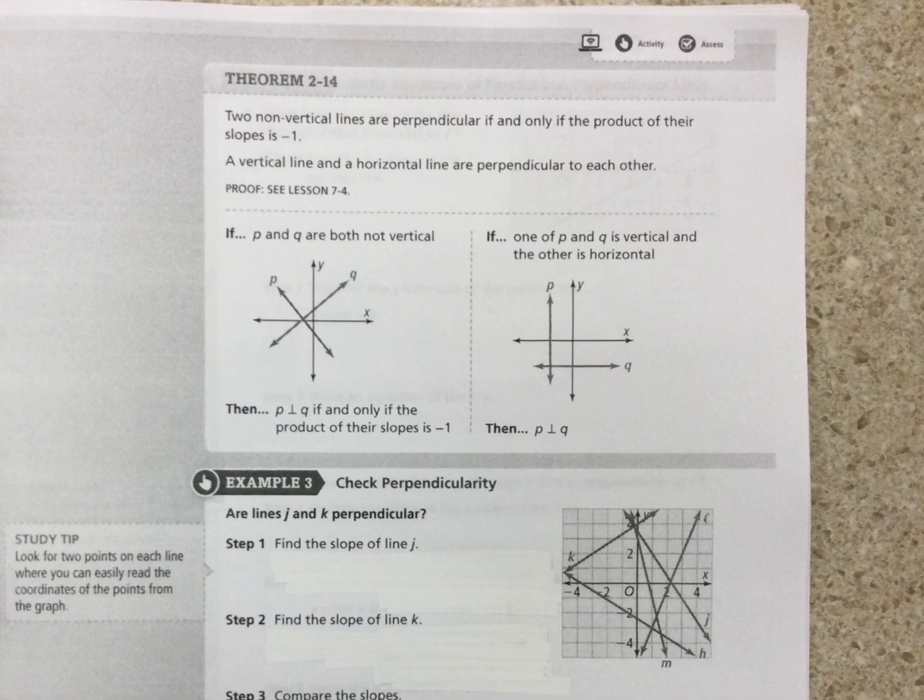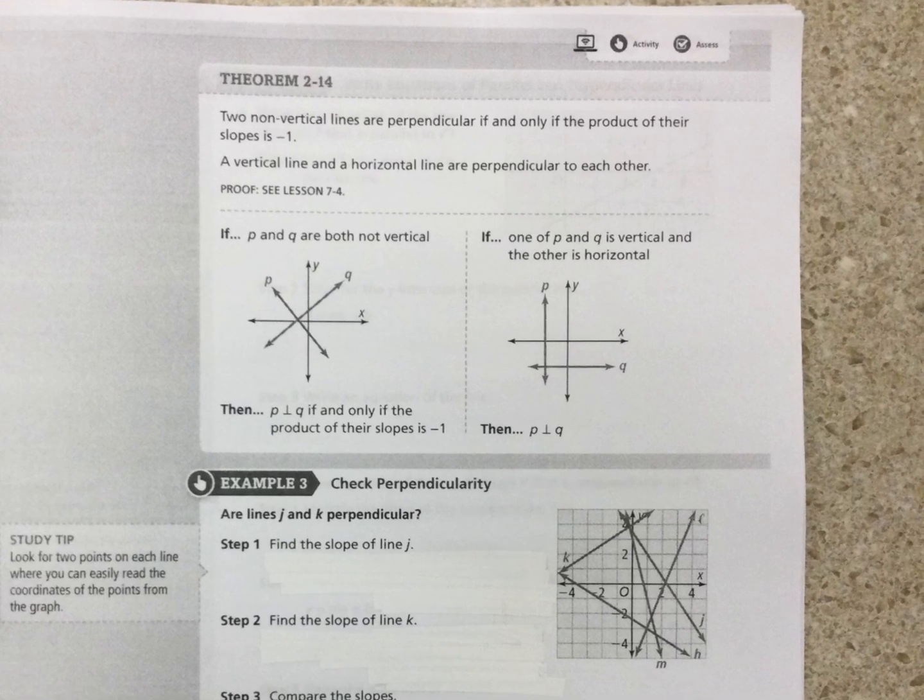All right, so here, Theorem 2.14: two non-vertical lines are perpendicular if and only if the product of their slopes is negative 1. I called this the opposite reciprocal earlier.